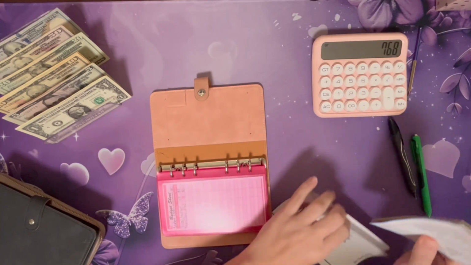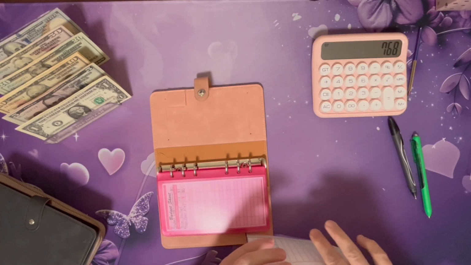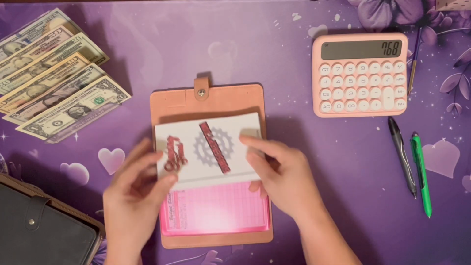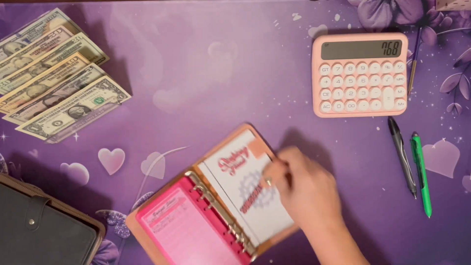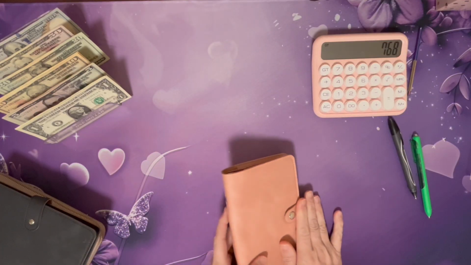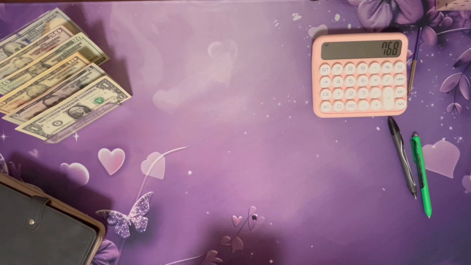And that's right on track where it's supposed to be. And that is it for the bills binder. Let me set that right there.